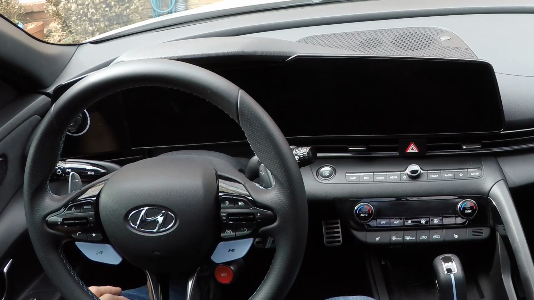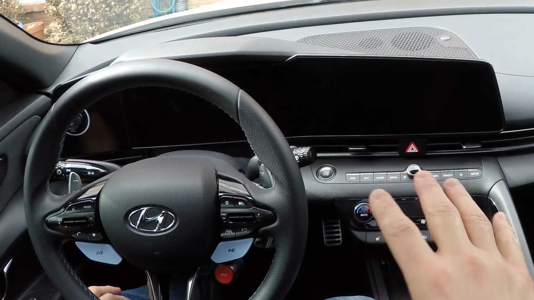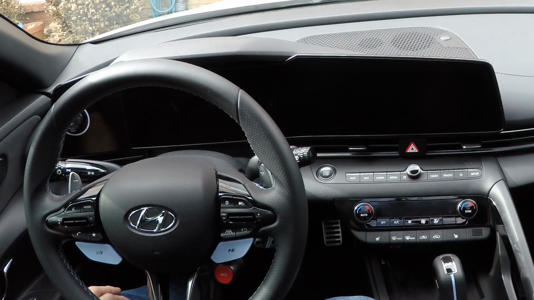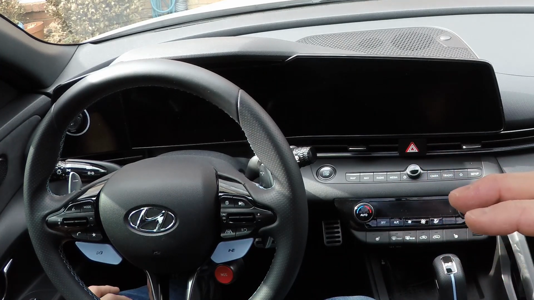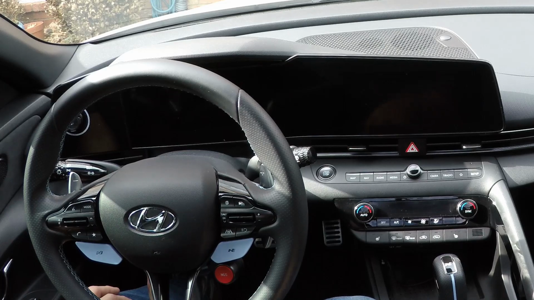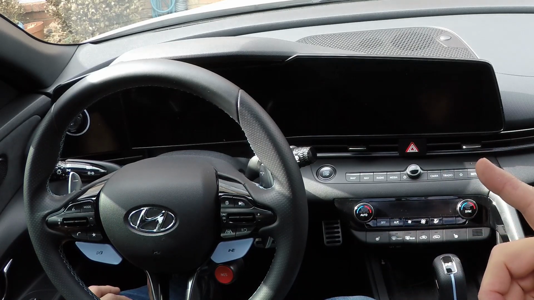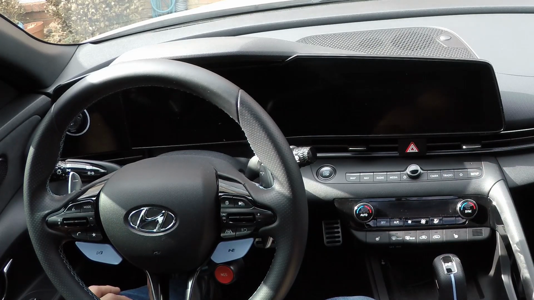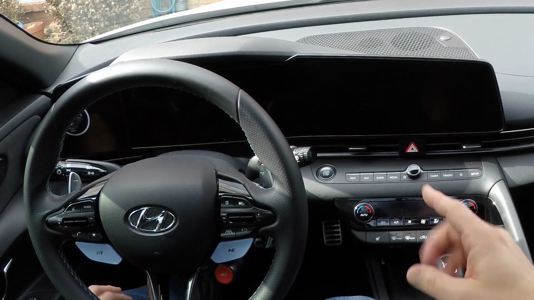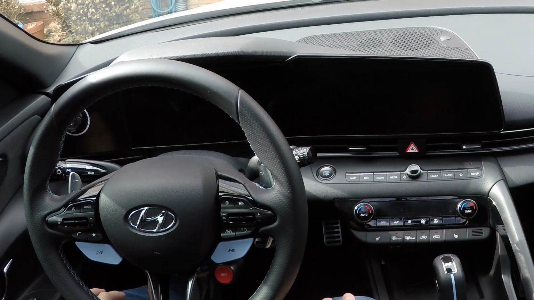My name's Todd from 169 Design, and today I'm going to do an in-depth tutorial on the infotainment system that comes in the Hyundai Elantra N. Mine is a 2022, we're now in 2023, so there is a new model year that's out, but everything should be the same as far as I know. So if you're interested to see all the ins and outs of this infotainment system, then stick around.